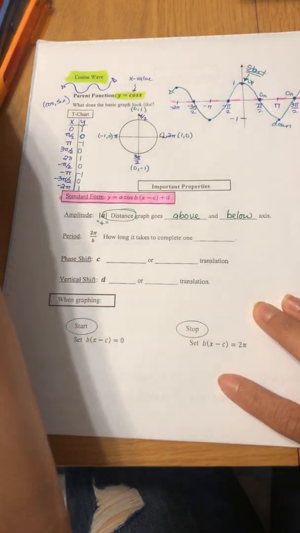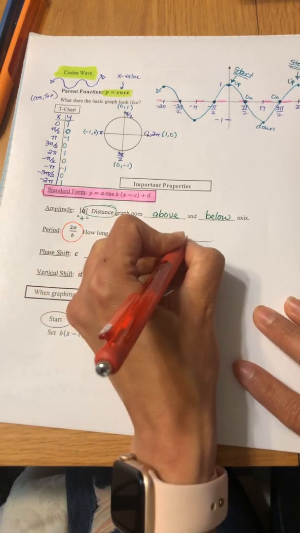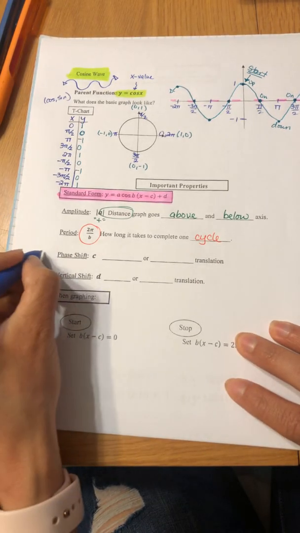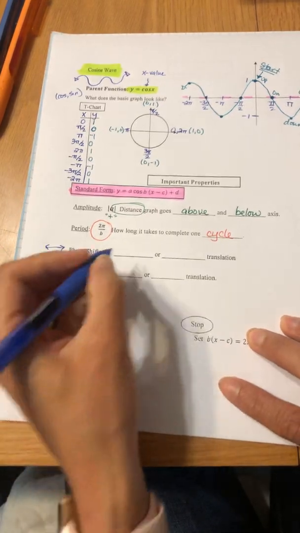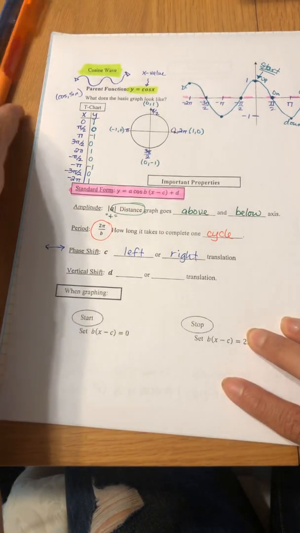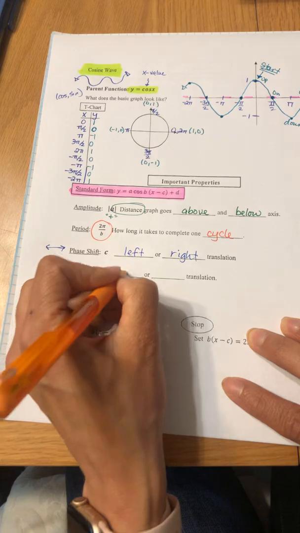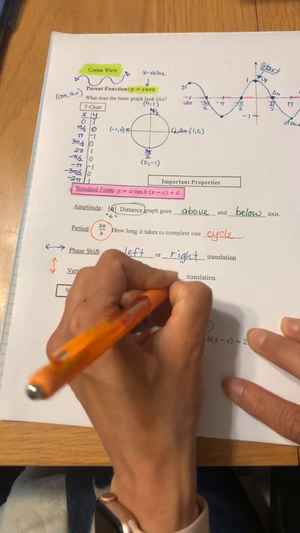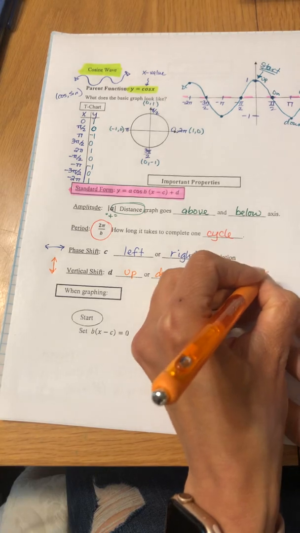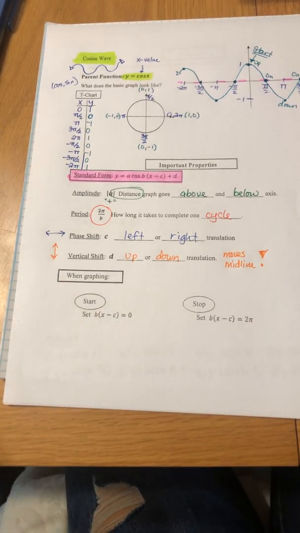The period is 2 pi over b. Okay, still, period's still the same way. It is how long it takes to complete one cycle. Okay, and then the phase shift is our movement to the left and to the right. So it's C, it's left or right. Okay, and our vertical shift is how much up or down. The vertical shift also moves our midline. So let's also add that to our note. It moves the midline. So the vertical shift is really what's super important. Well, it's all important, but vertical shift is super important.